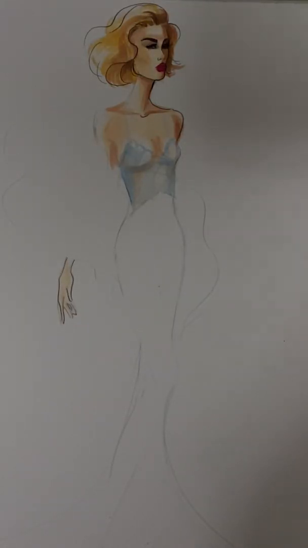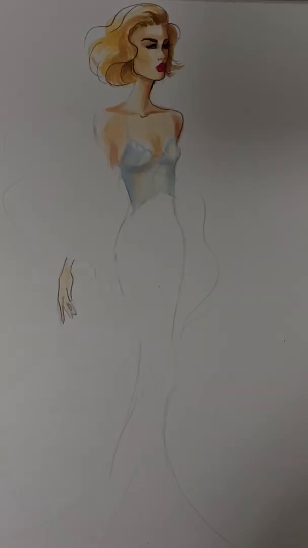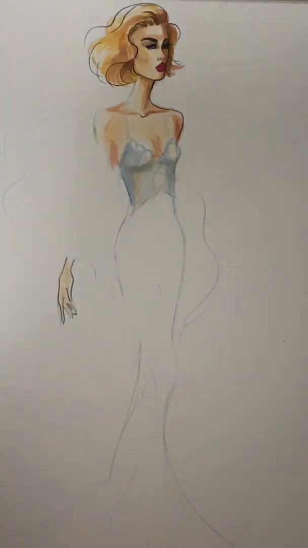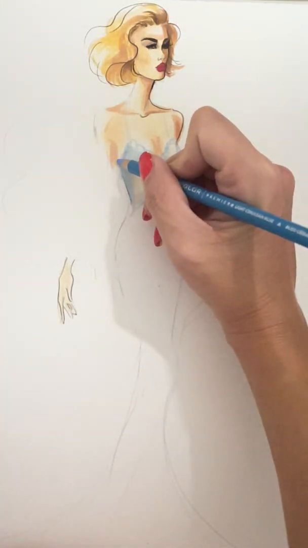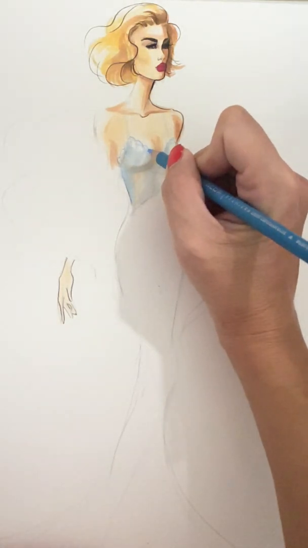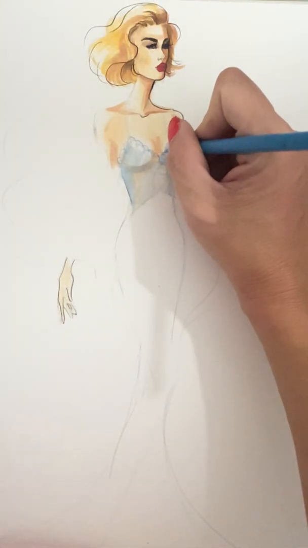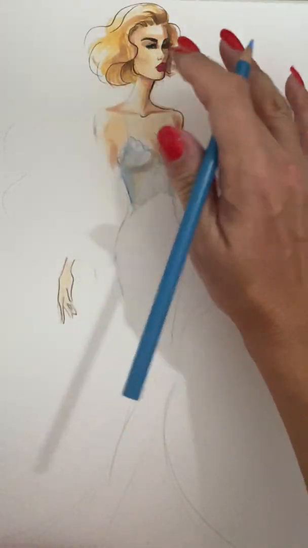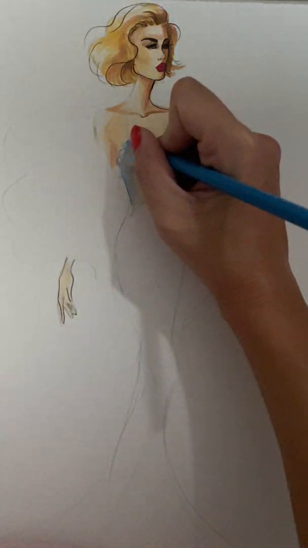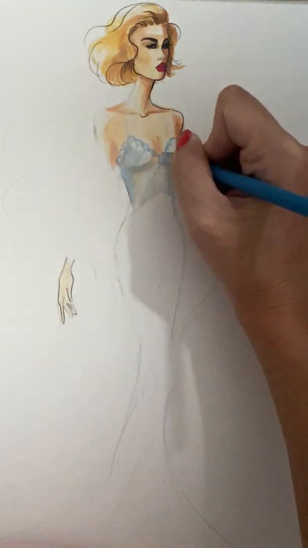textures. So for lace, what I want to do is I want to have that nude part, and then the scallops, so everything looks more like lace. So I'm gonna just take that little light tone. Now I'm gonna take my Prisma and just kind of emphasize the scallops. Then lace usually has a double edge, so I'm doing a second one, like a kind of double edge.